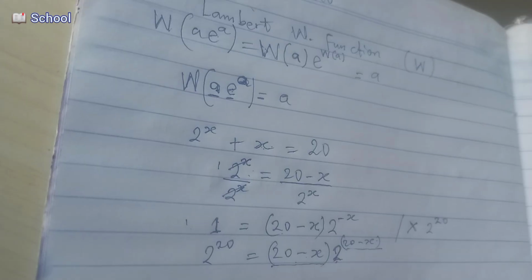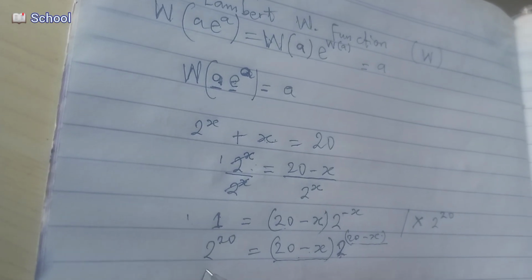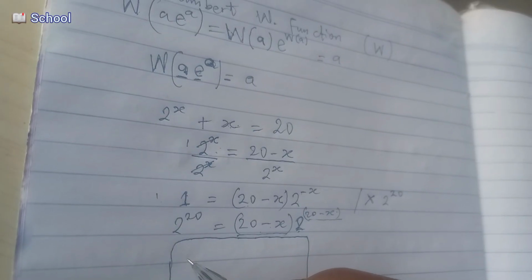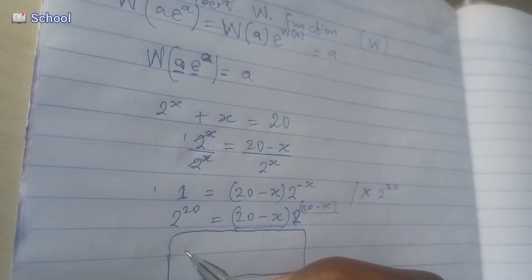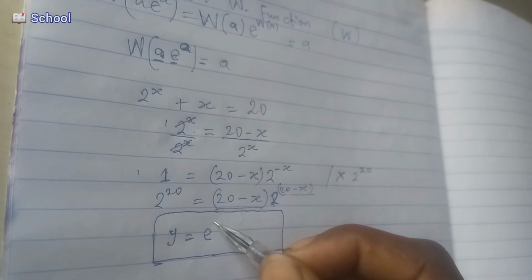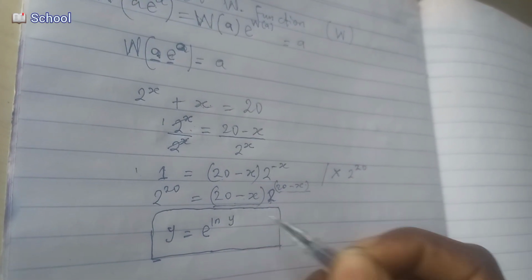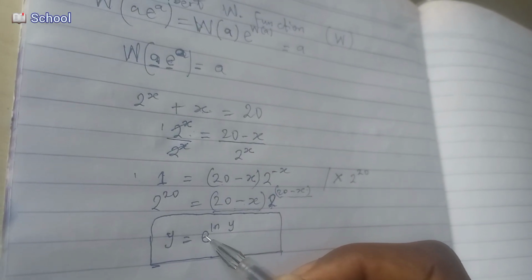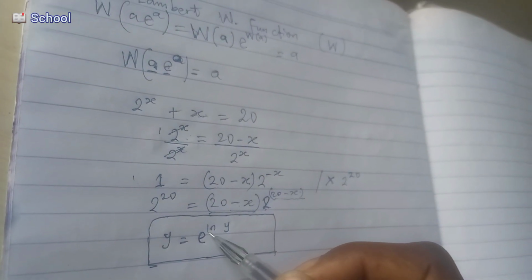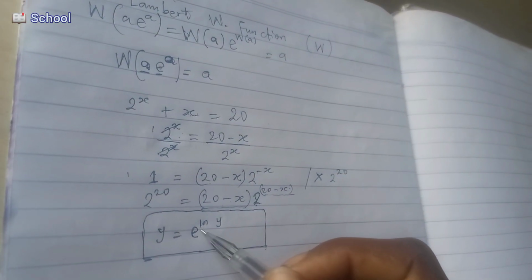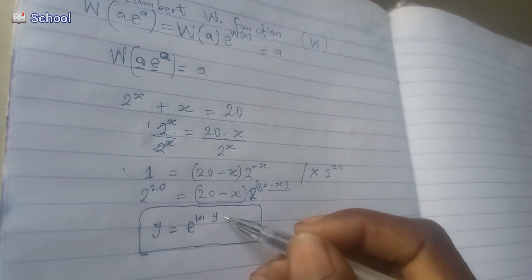The property is this. Let me put it in a box. A term, let's say y, can be written as e to the power of ln of that same term, because e, the exponential, and ln are inverses of each other, so they will cancel out, leaving y.